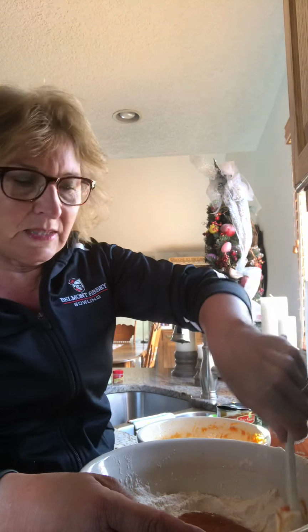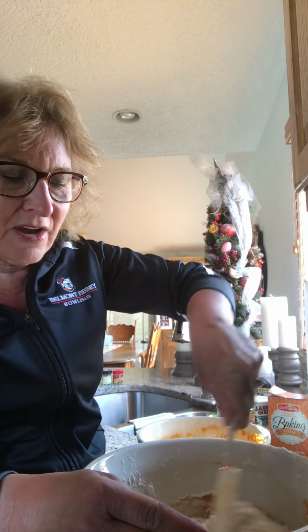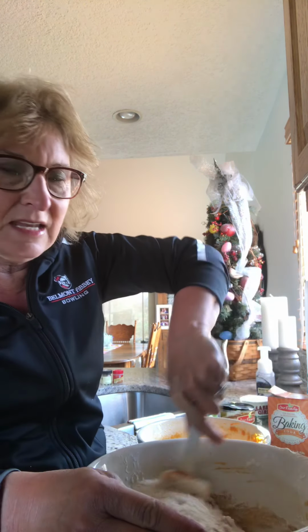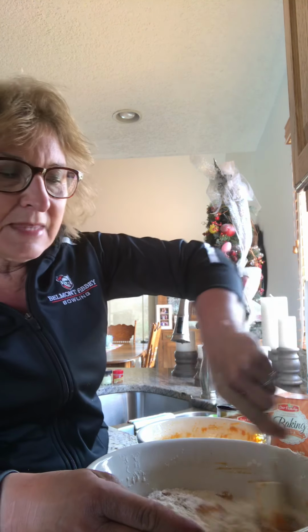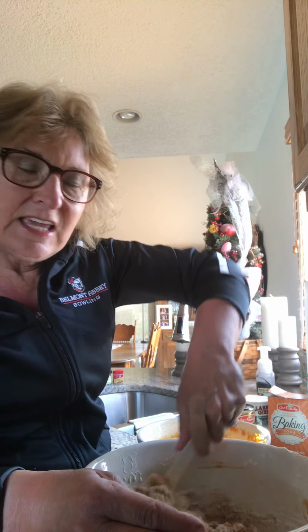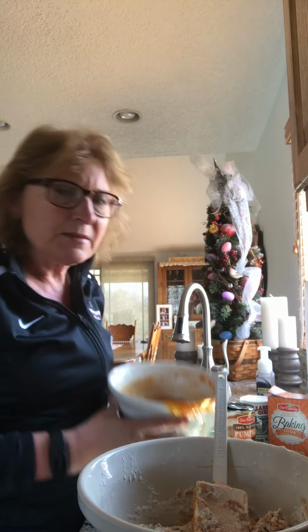Now, as I'm doing this, a chemical reaction is happening. You can't see it with your eyes, but it is starting to activate that baking soda and baking powder that is in there. The cream of tartar is a kitchen acid. That's an edible kitchen acid. That will also activate some chemical reactions.